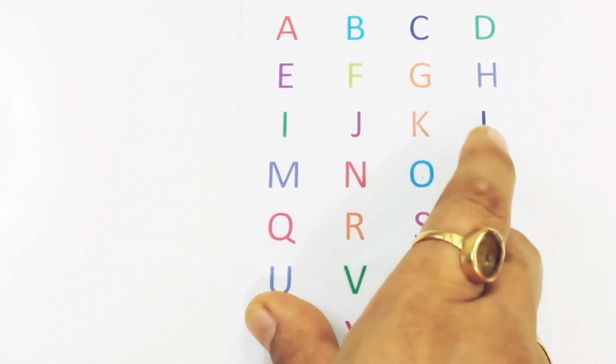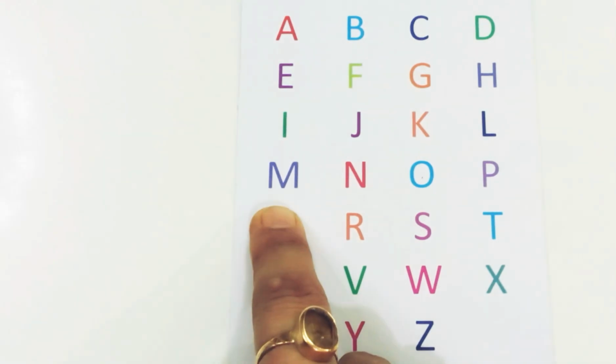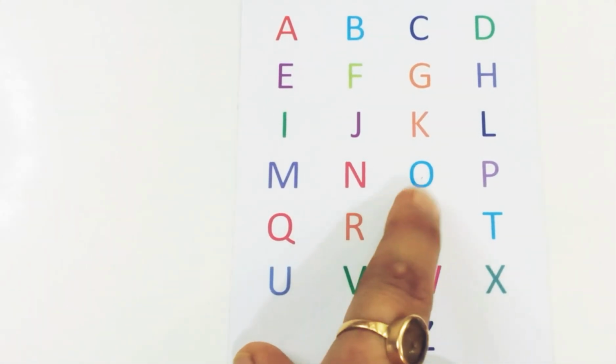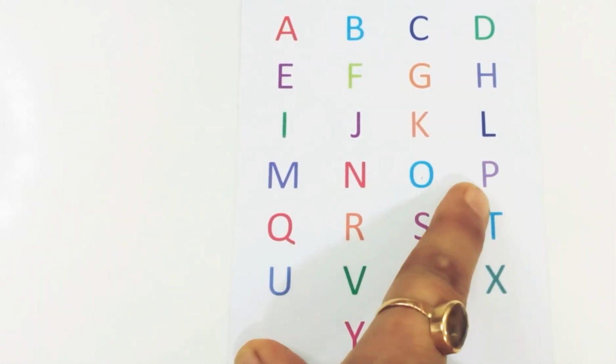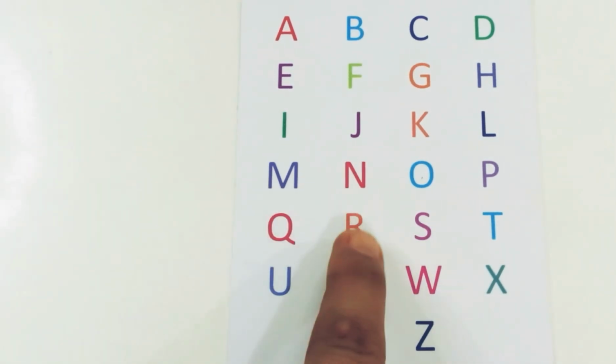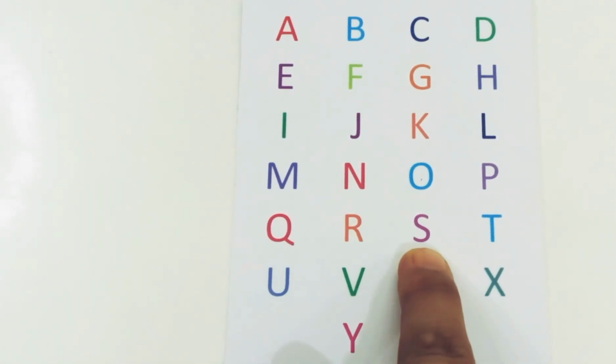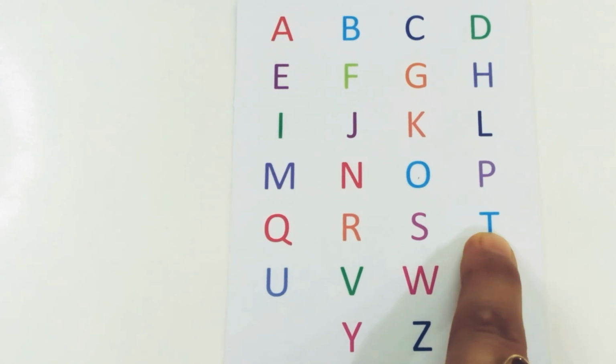K for kite. L for lemon. M for monkey. N for nest. O for owl. P for parrot. Q for quail. R for rabbit. S for sheep. T for tree.